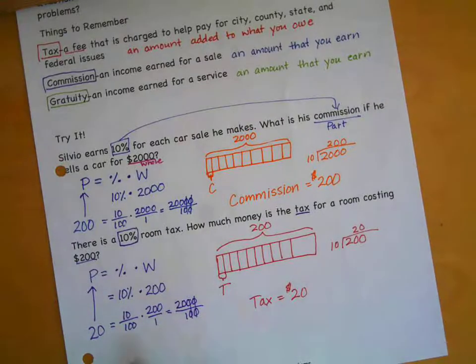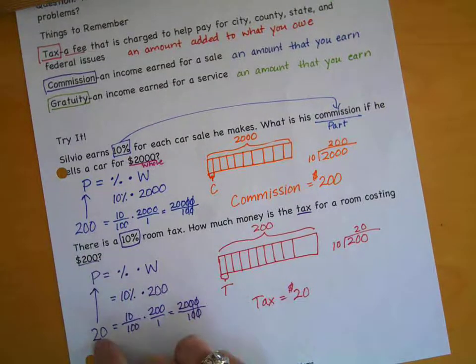So to leave and check out of your hotel and not go to jail, you would have to pay the hotel $220, not just 200, because the tax gets added to what you owe. So the room cost 200, the tax is 20, so add that together, and your total room cost is $220.